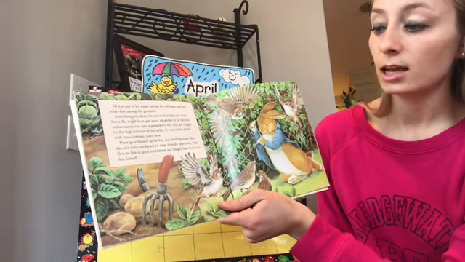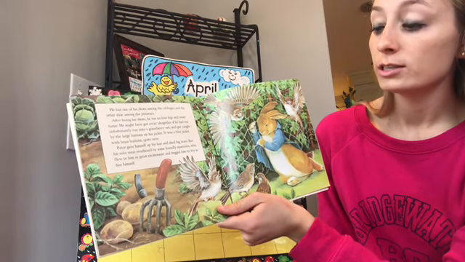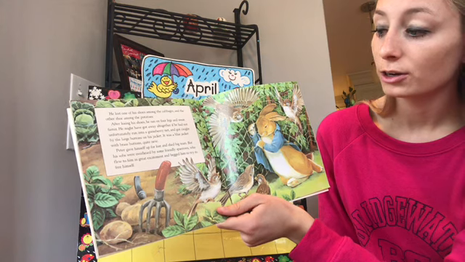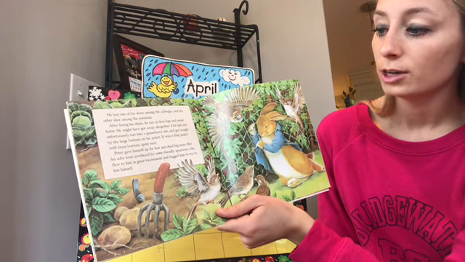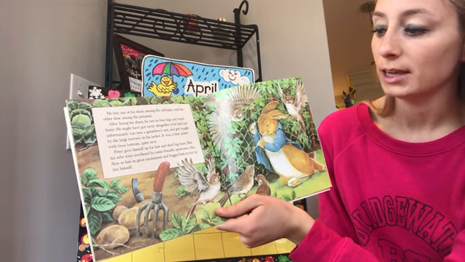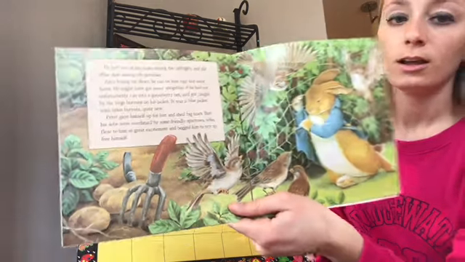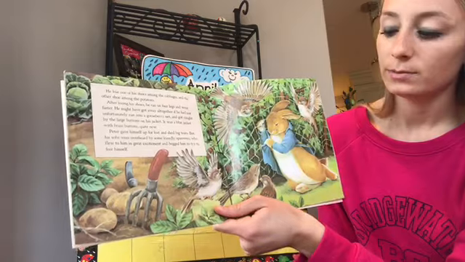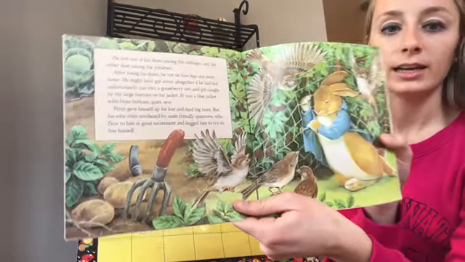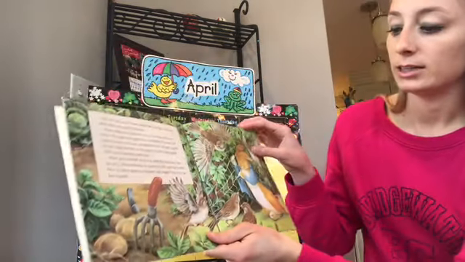But his sobs were overheard by some friendly sparrows who flew to him in great excitement and begged him to try to free himself. Oh my goodness, those sparrows came out of nowhere and are trying to help Peter. That's so nice.